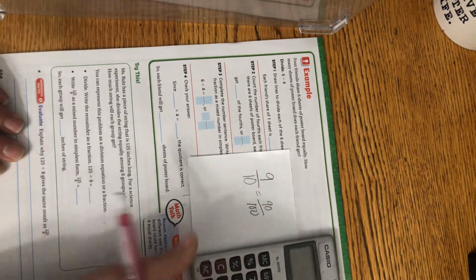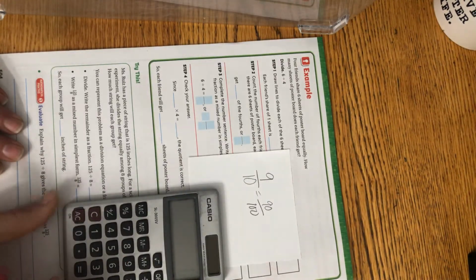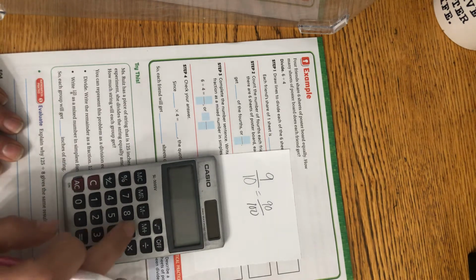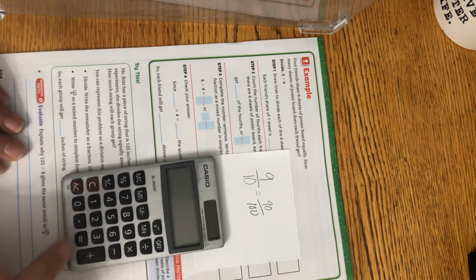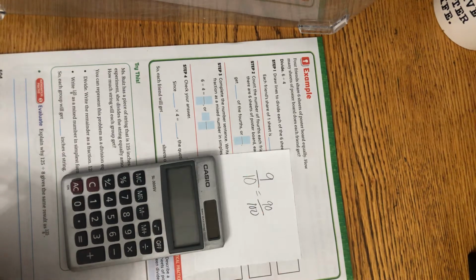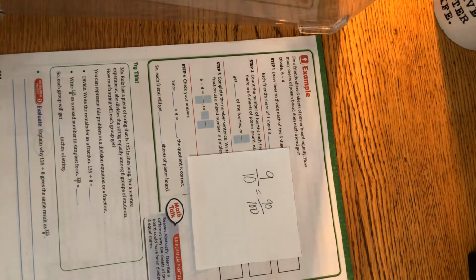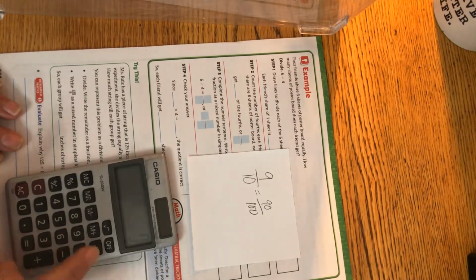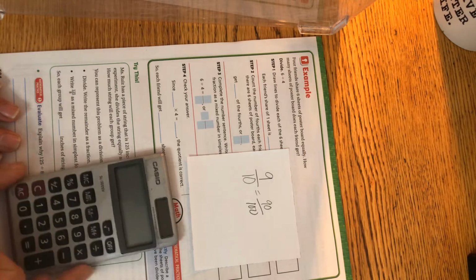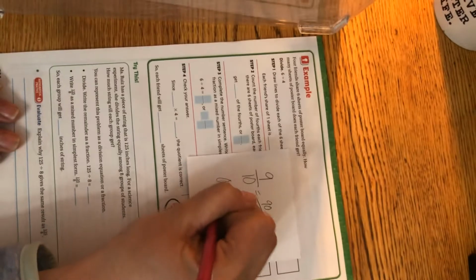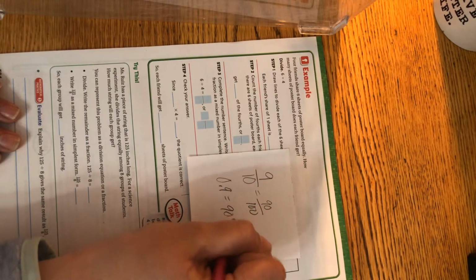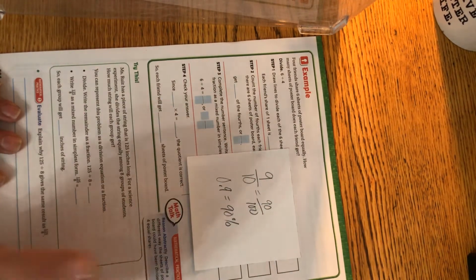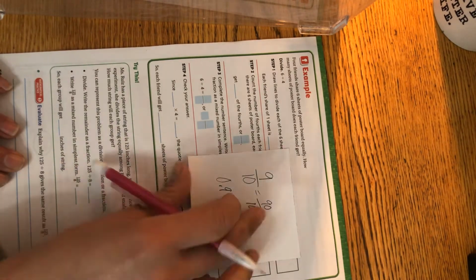But to find the actual percentage, I would do 9 divided by 10 equals, and that says 9/10, which is equivalent to 90%. So I'm doing this every day, multiple times a day.